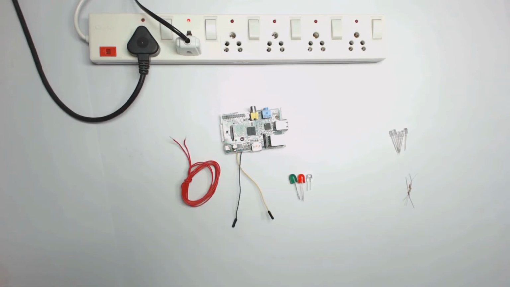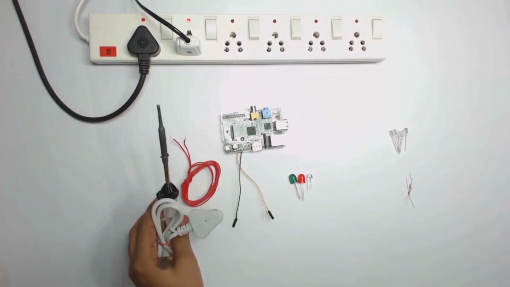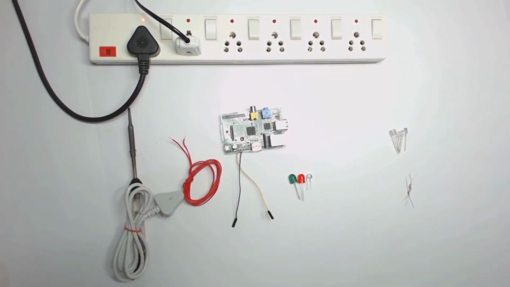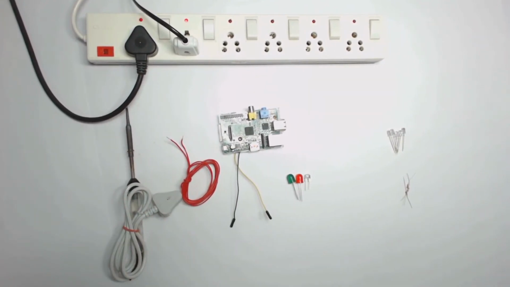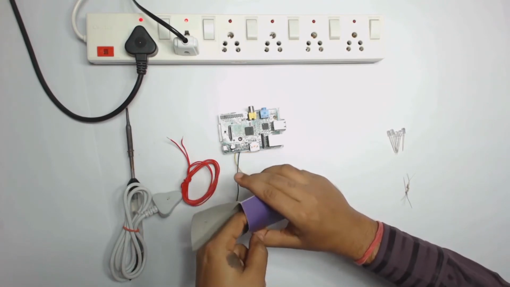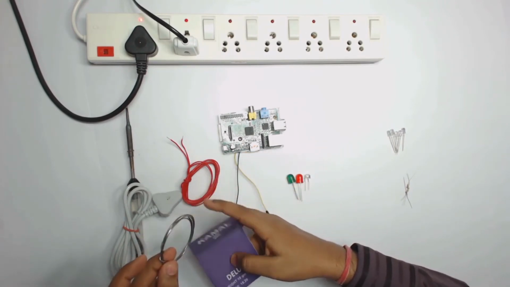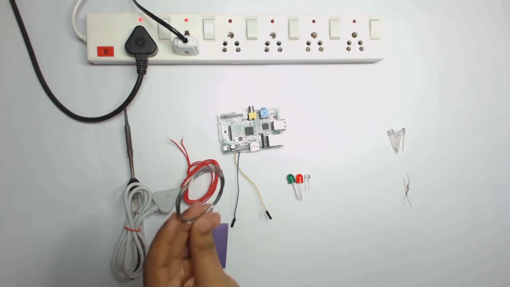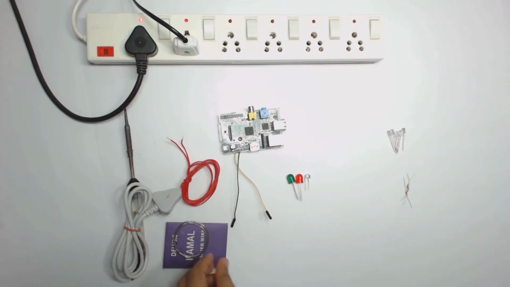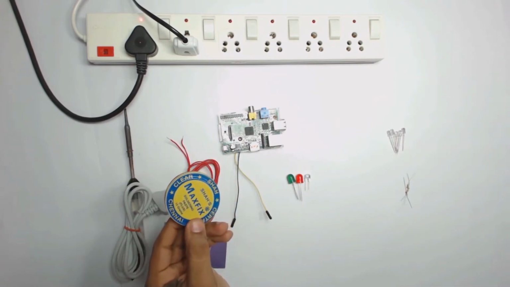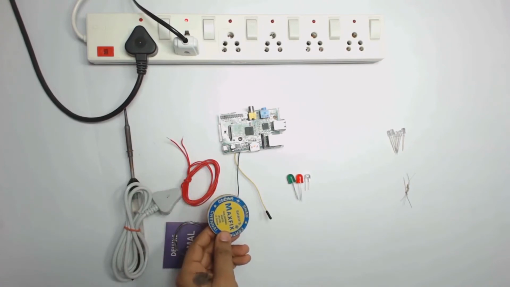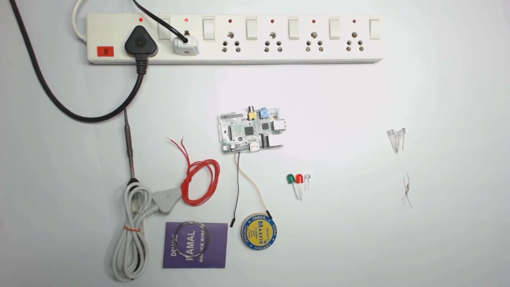We would also require a soldering iron with solder wire and flux. This is the complete list of hardware we require to complete our project. Next, we need to assemble all this hardware.